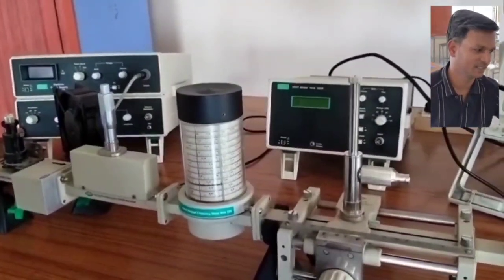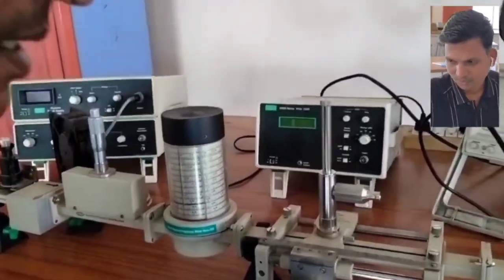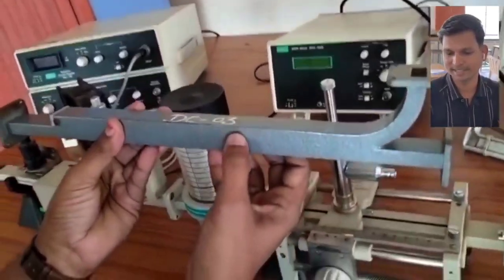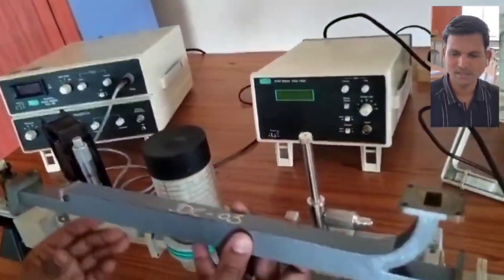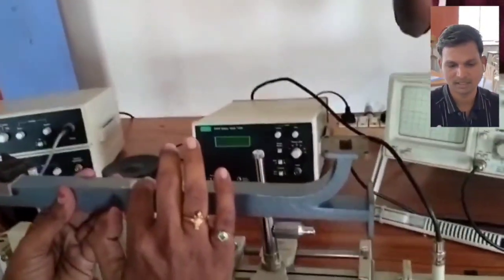Today, in the microwave and optical communication laboratory, we are going to discuss directional coupler experiments. I mean, we are going to see directional coupler characteristics. This is a directional coupler device. It is a microwave equipment.